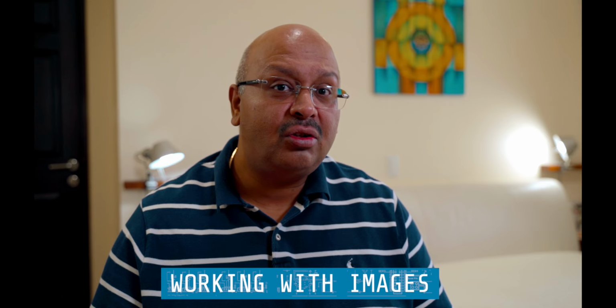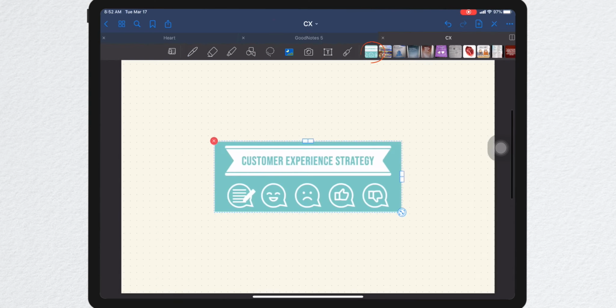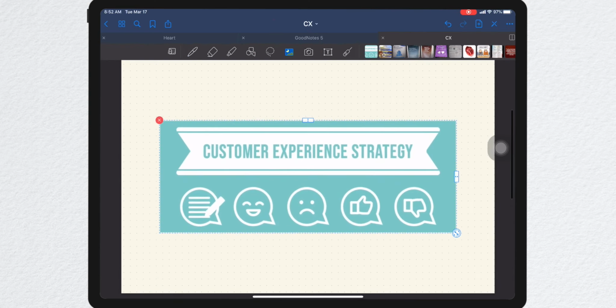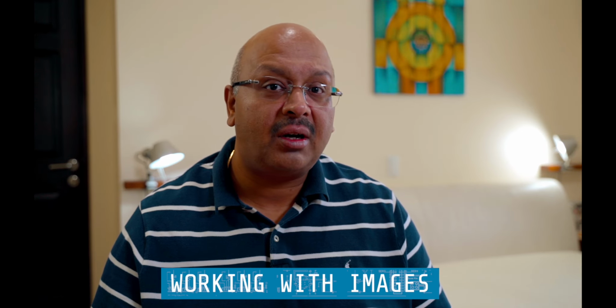Importing images into GoodNotes is pretty quick. You can also resize the images. You can start this by clicking on the picture icon and then selecting your desired picture from the gallery. The workflow is really fast.